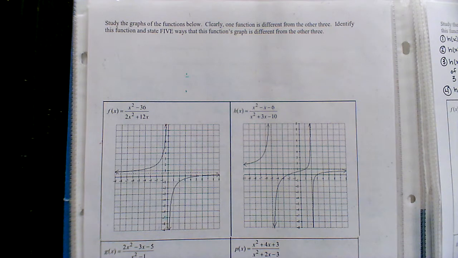Think about all the ideas you know about graphing. And remember, I'm not saying these graphs are exactly identical, but I'm saying the properties of 3 of them are the same, where the properties of the other one are different.